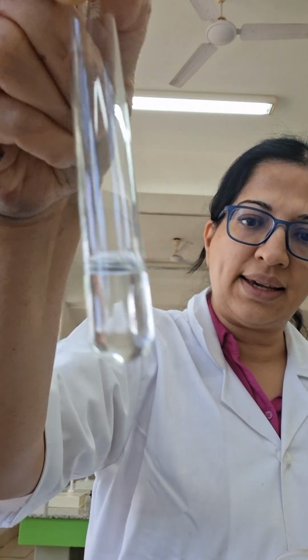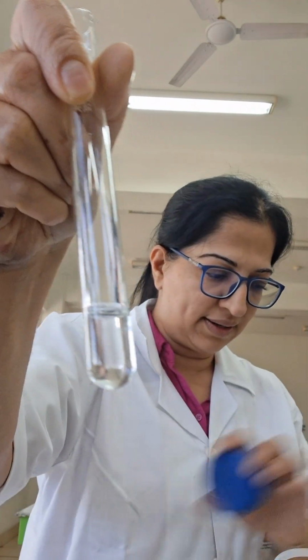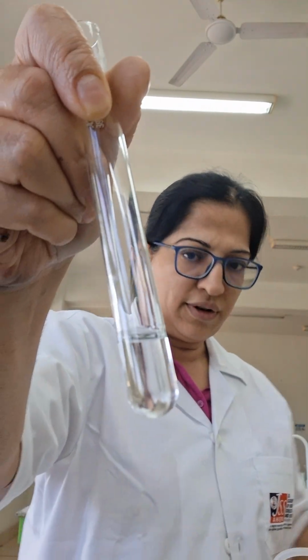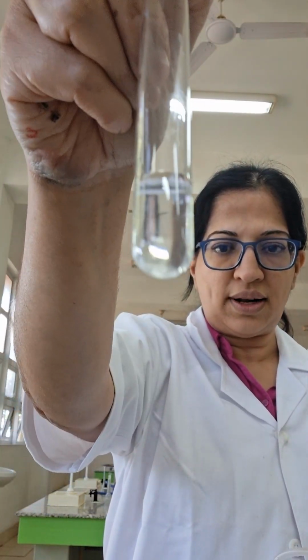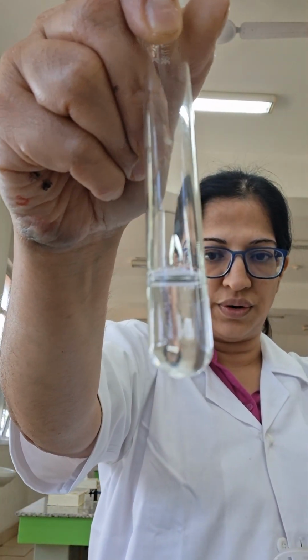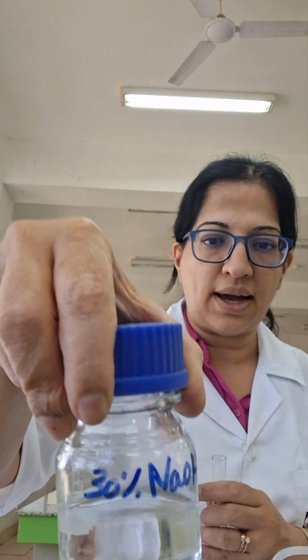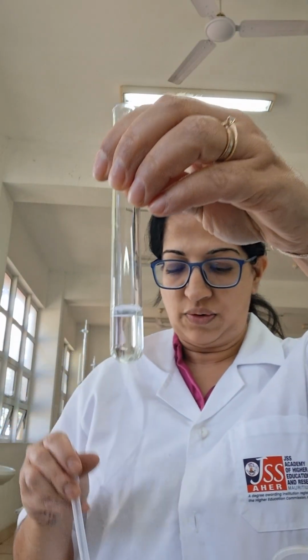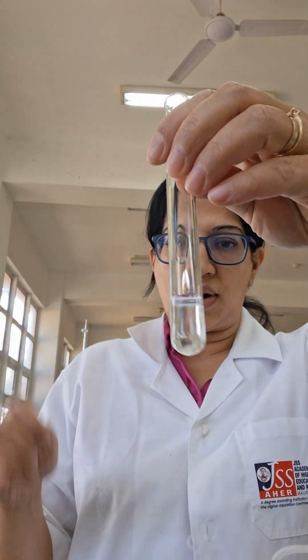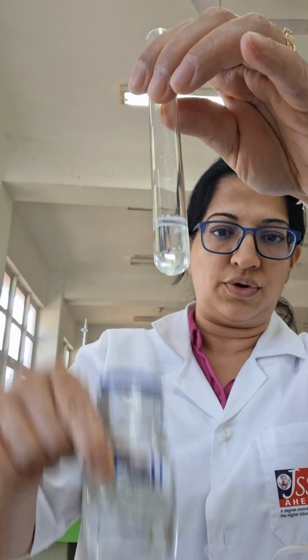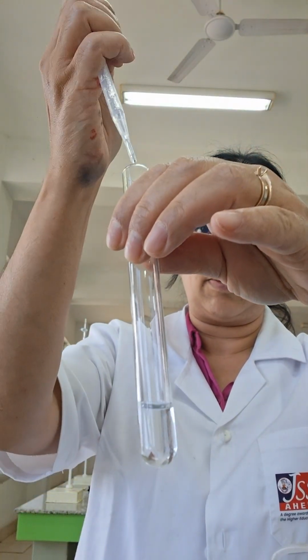This is calcium chloride. To a solution of calcium chloride, tu vois là, c'est colorless solution. Je vais ajouter du sodium hydroxide. I will add it dropwise first and see what happens. Calcium chloride, dropwise sodium hydroxide.